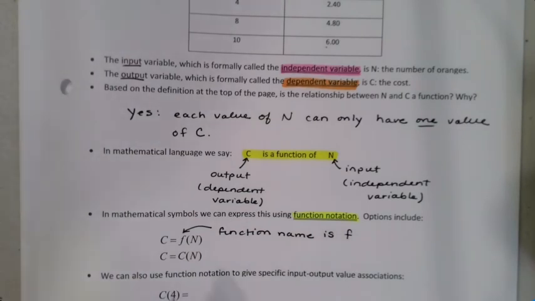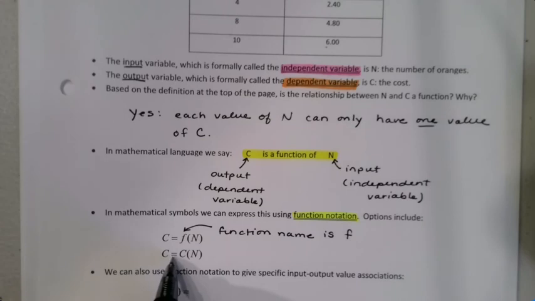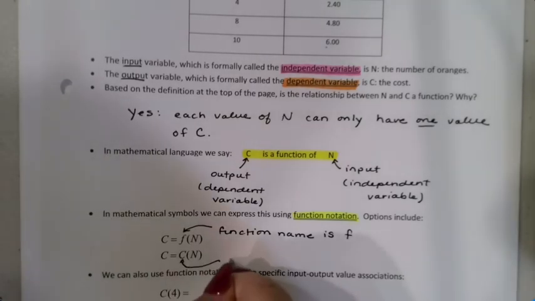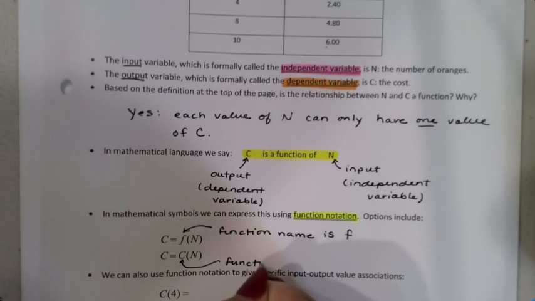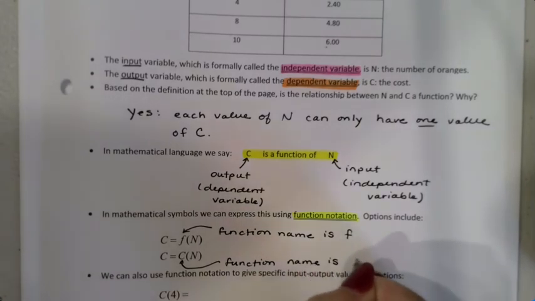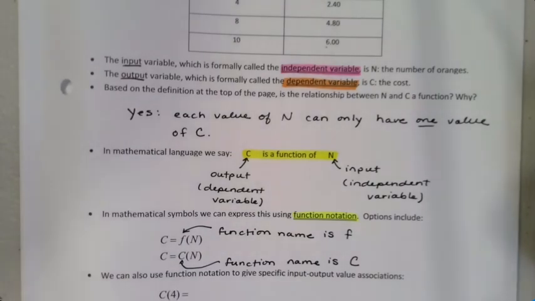Another option, I could write C is a function of N, but notice this time I've given the function the name C. Both of these statements really say the same thing. C is a function of N. We've just given the function different names in the two examples.